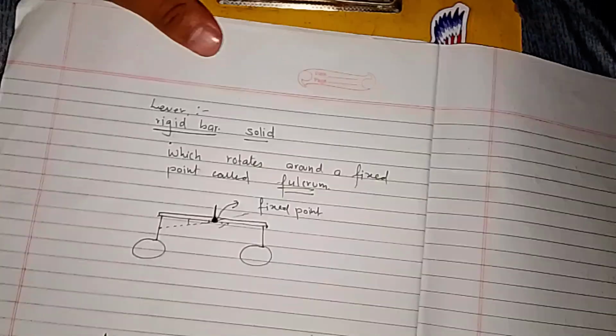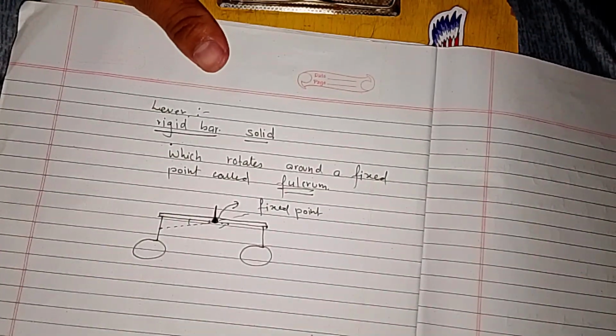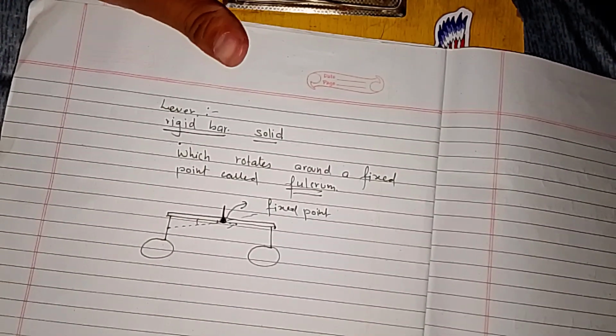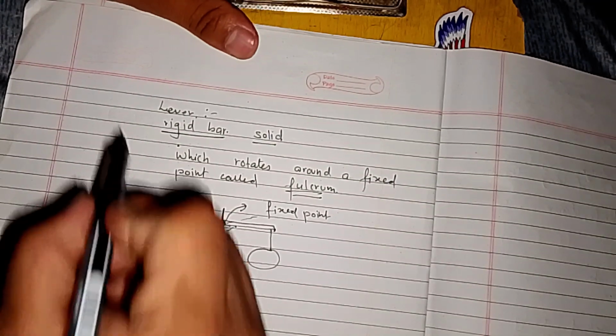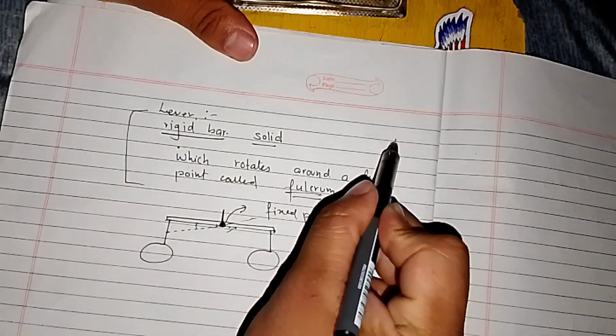Exactly. What is the definition of a lever? A very important question. What do you mean by lever? It might be asked during your examination, so make sure that you learn this and understand it.